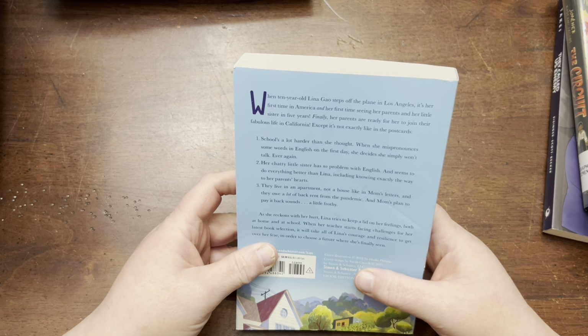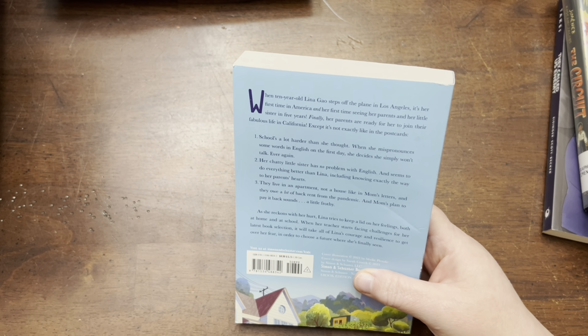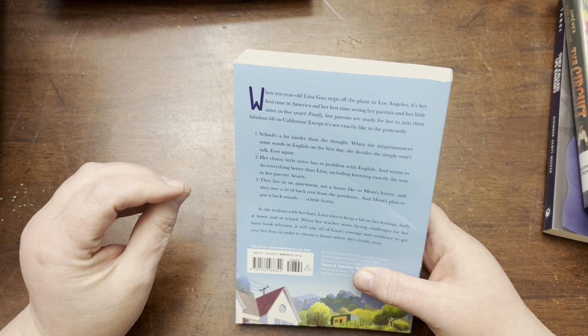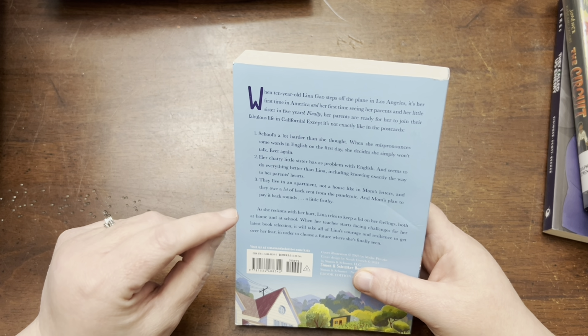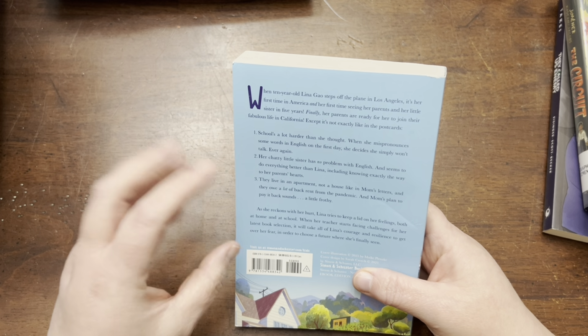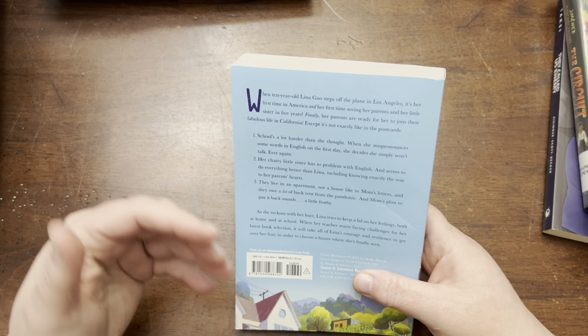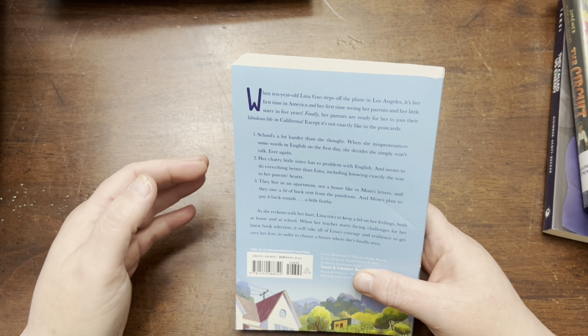But this is about a 10-year-old girl named Lena who is coming to America for the first time, and it's the first time seeing her parents and her little sister in 5 years. So her parents and her little sister came to the United States ahead of her, and then it was finally time for her to join them.